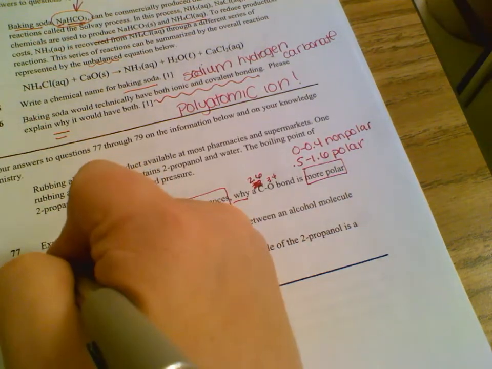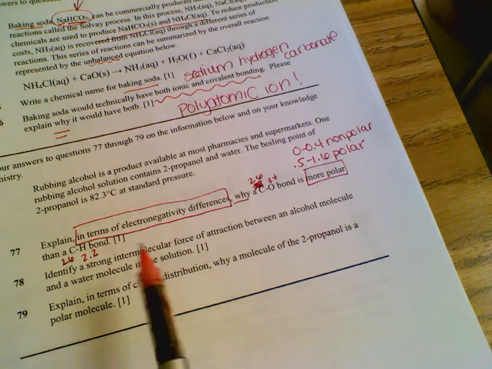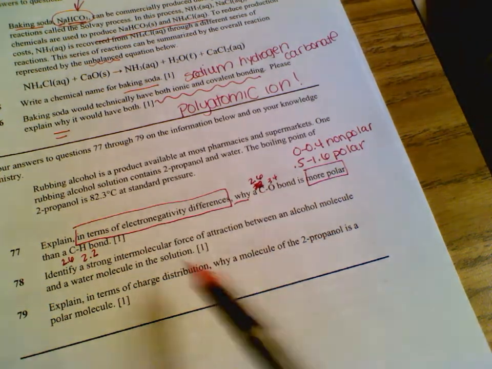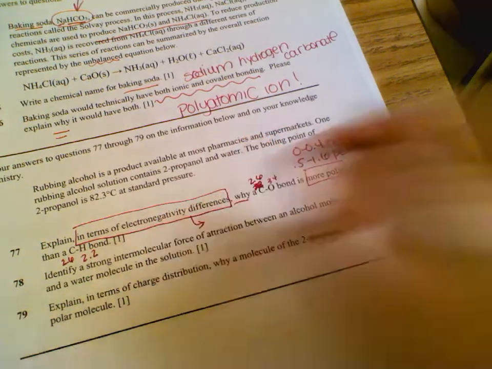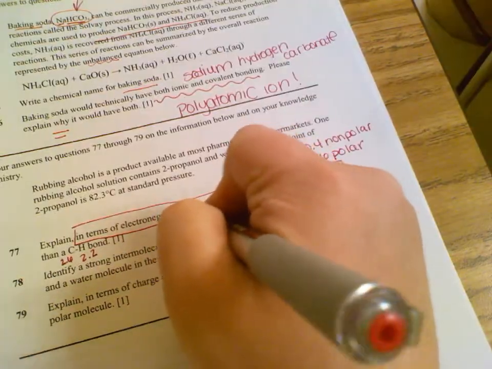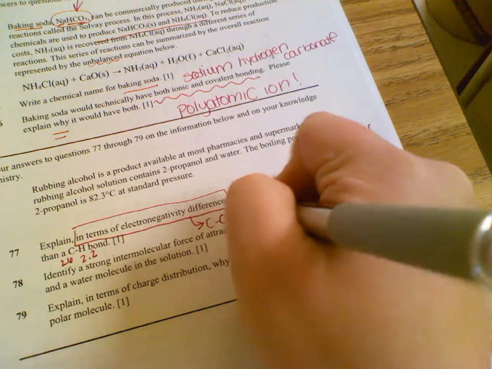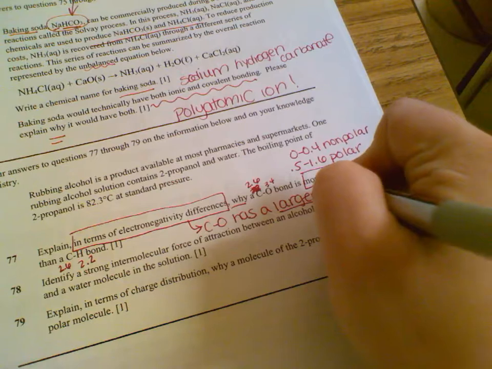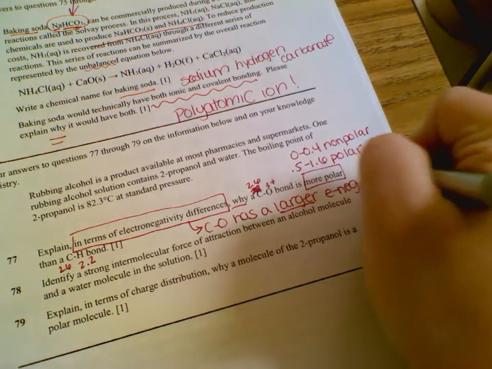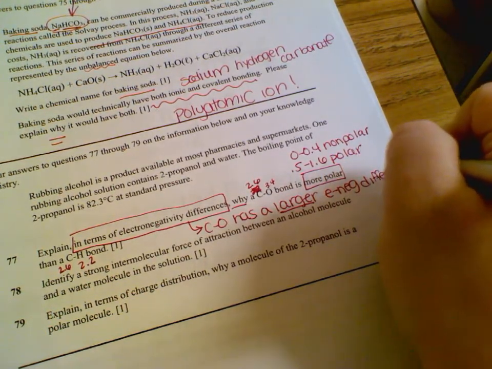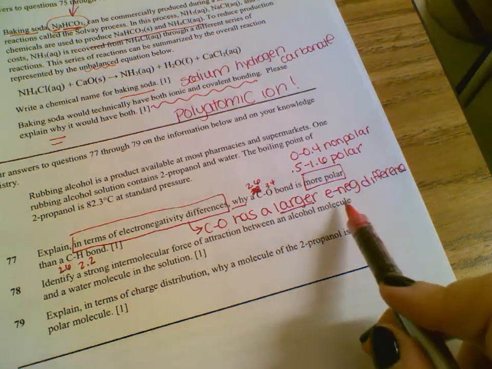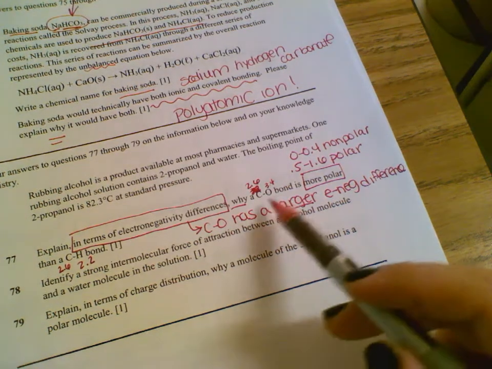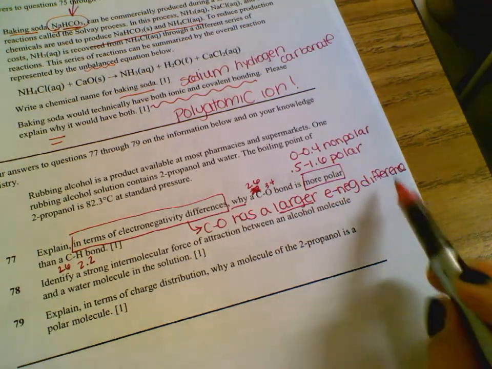Well, I don't even need to do the math. I can see that when I subtract these and I subtract these, this is going to be a bigger number. So in terms of electronegativity differences, CO has a larger electronegativity difference. Also important, say electronegativity difference. If you just say electronegativity, you're not telling me that you know to subtract those and get the difference. So difference is the key.